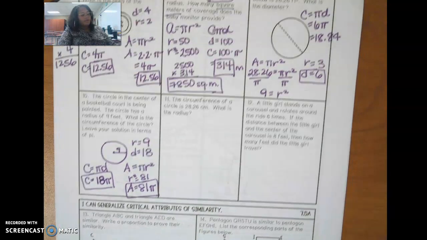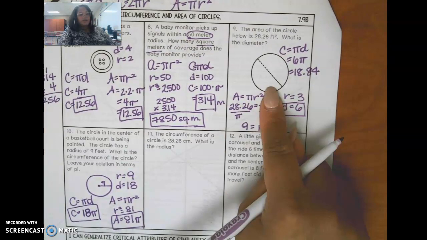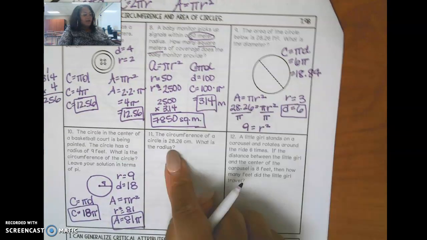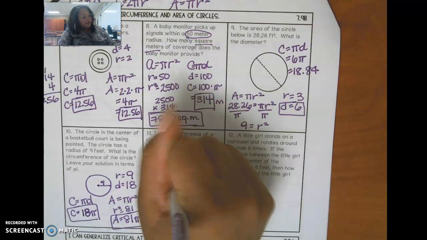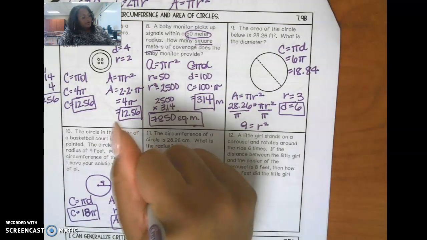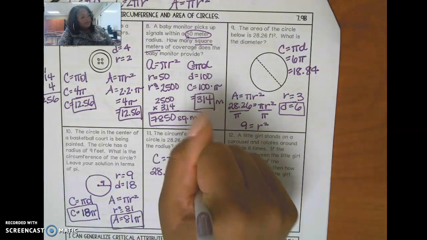The circumference of a circle is 28.26. What is the radius? We just did this over here. Oh, just kidding. That was the area. Okay, so we're going to do the same concept though. So circumference equals pi times diameter. 28.26 equals pi times diameter.